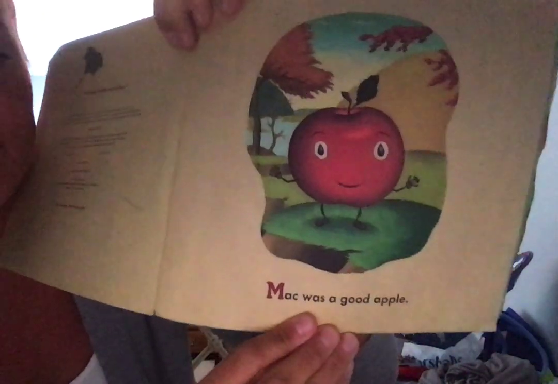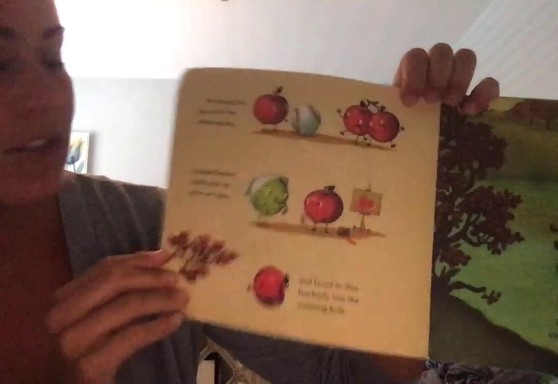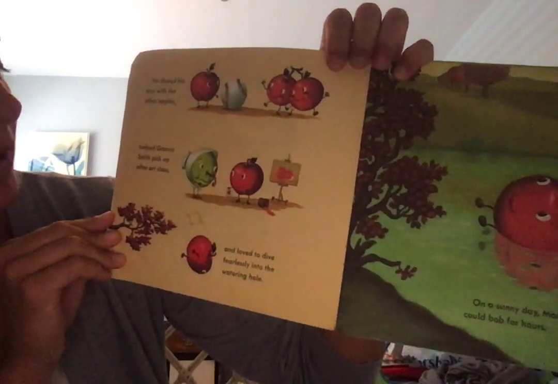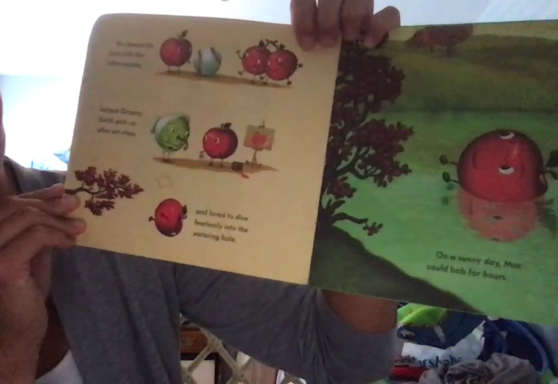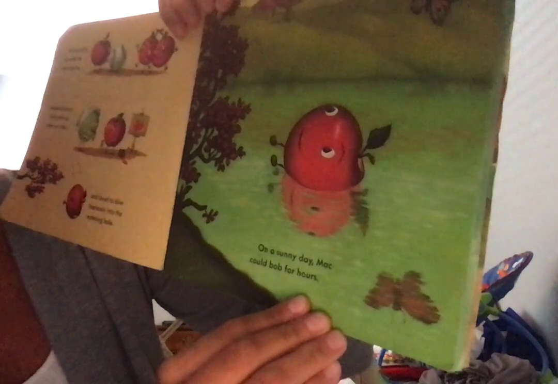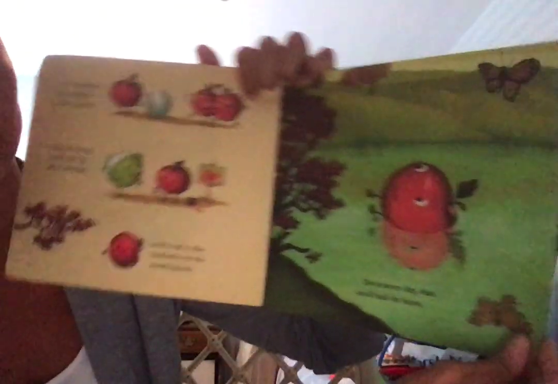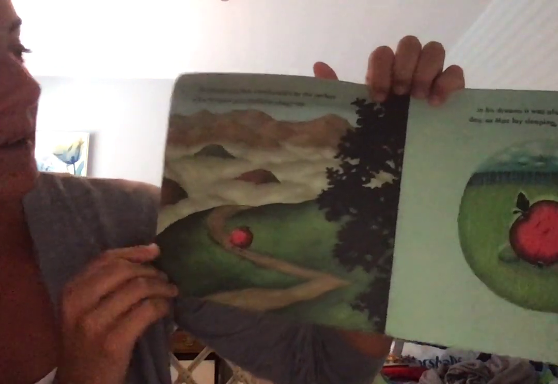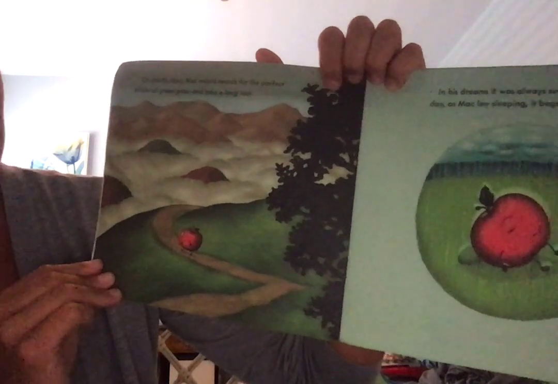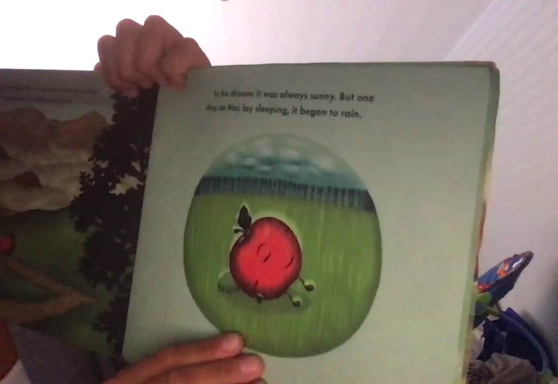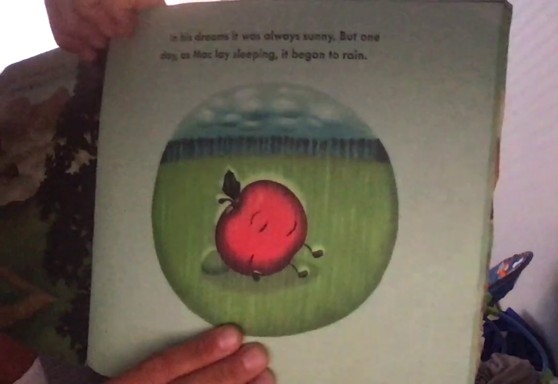Mac was a good apple. He shared his toys with other apples, helped Granny Smith pick up after art class, and loved to dive fearlessly into the watering hole. On a sunny day, Mac could bob for apples, and he could bob for hours. On cloudy days, Mac would search for the perfect pillow of green grass and take a long nap. In his dreams, it was always sunny, but one day as Mac lay sleeping, it began to rain.